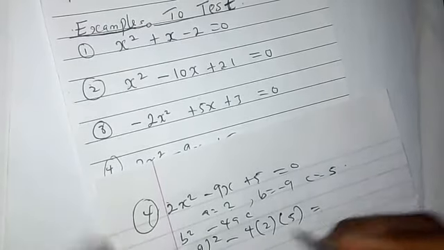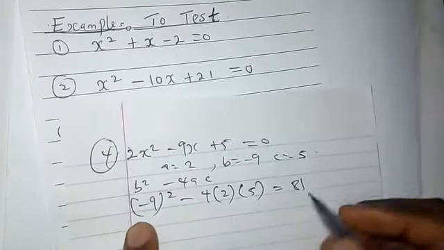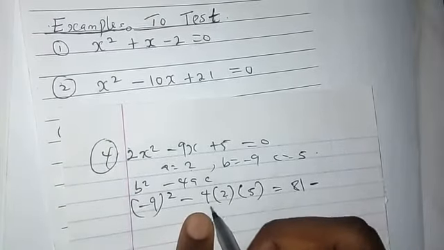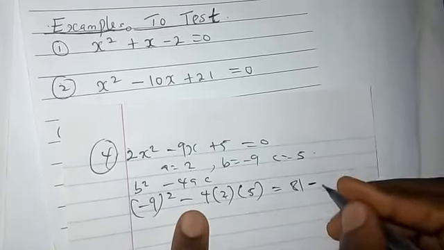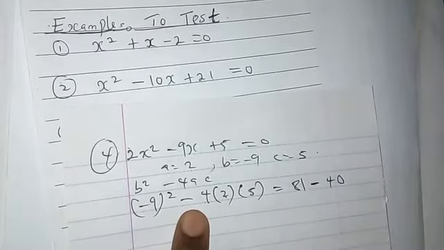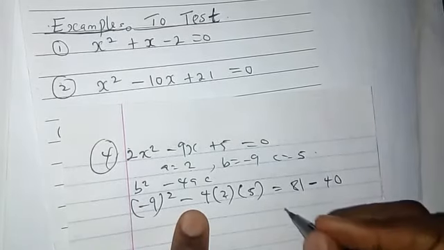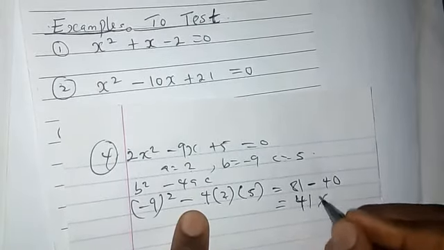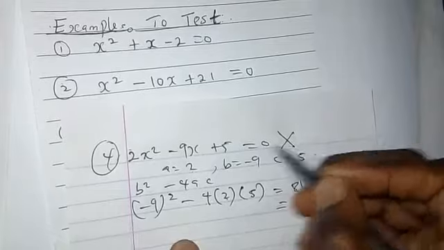So let's test. This is 81, that is 9 squared. Then minus, this is 4 times 2 times 5, which is 40. So 81 minus 40 will be 41, right? Is 41 a perfect square? 41 is not a perfect square number. So such a quadratic, you cannot factorize this type of quadratic.